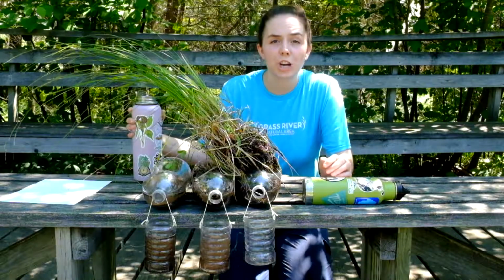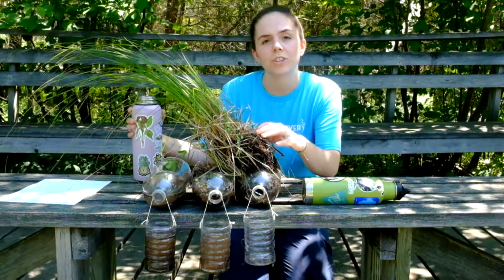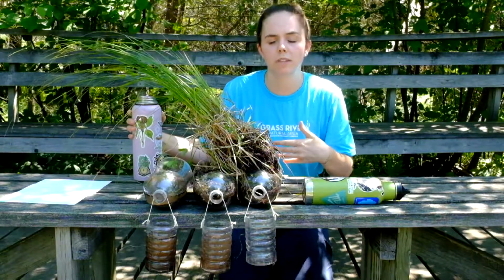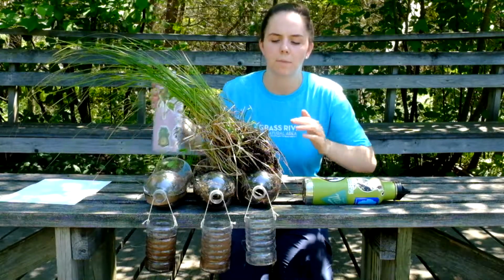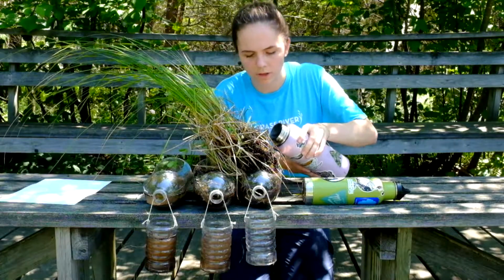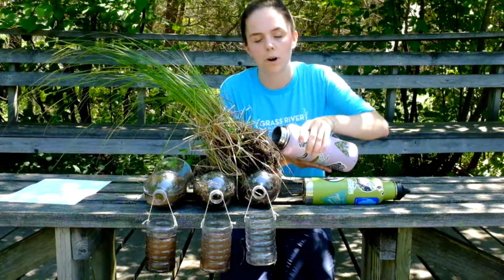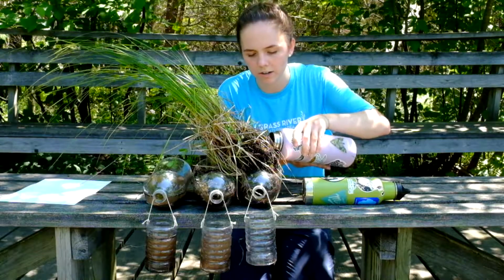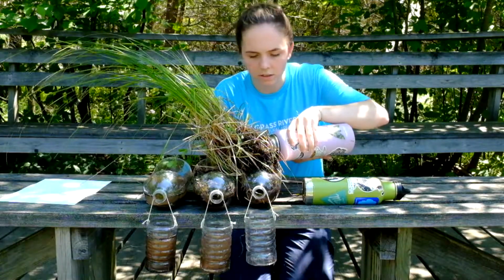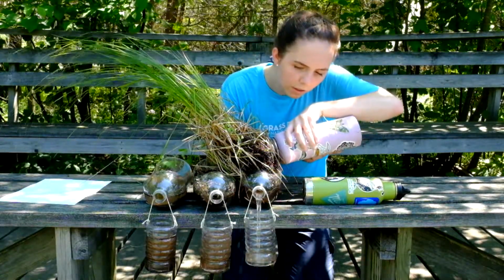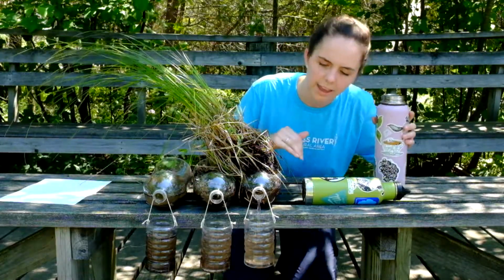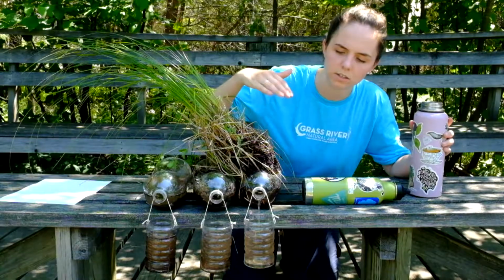Now onto the third bottle, and we have our gorgeous sedge here. And take notice of how long the water will take to filter through. Pouring this in, the same amount of water. And almost no dirt carries through.